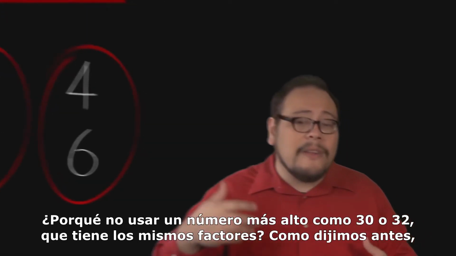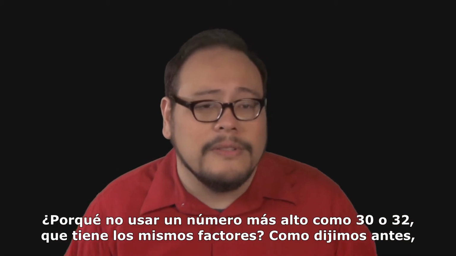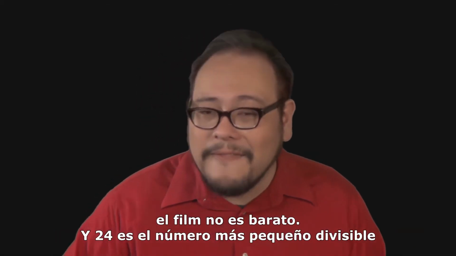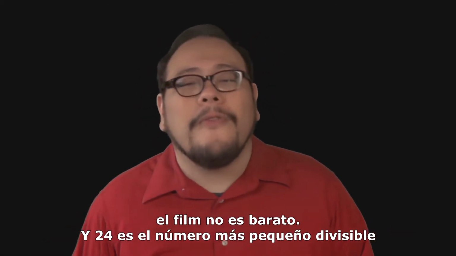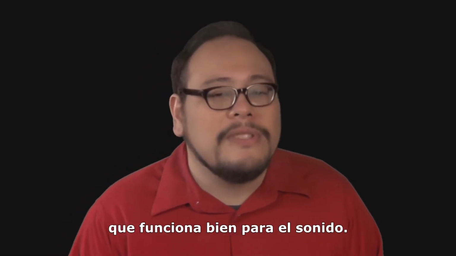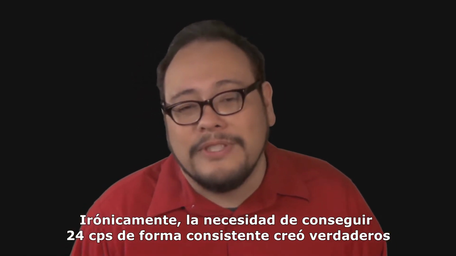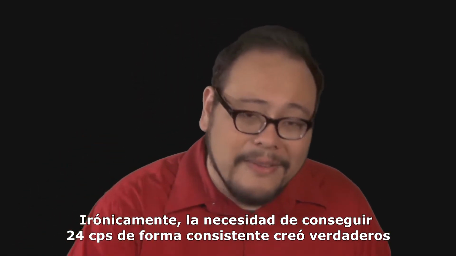Now, why not a higher number like 30 or 32, which also have those same factors? Well, like I said earlier, this stuff ain't cheap. 24 frames was just the lowest easily divisible number that would work for sound. Ironically, the need for a consistent 24 frames per second created headaches in the sound department.